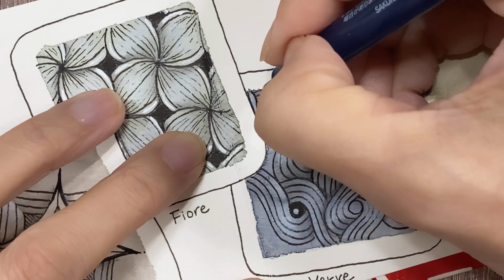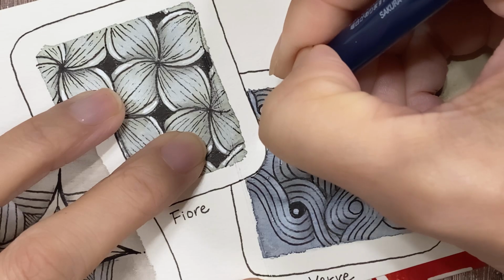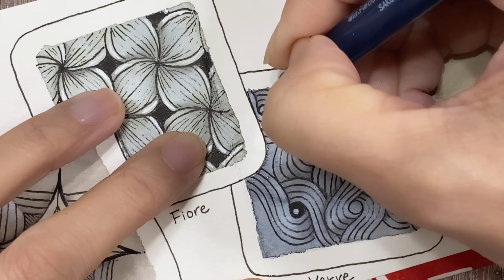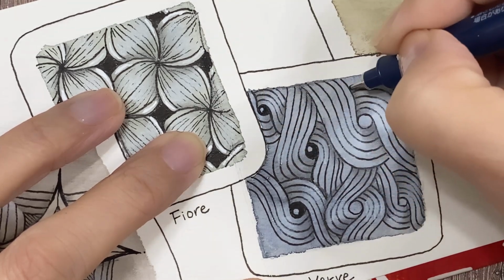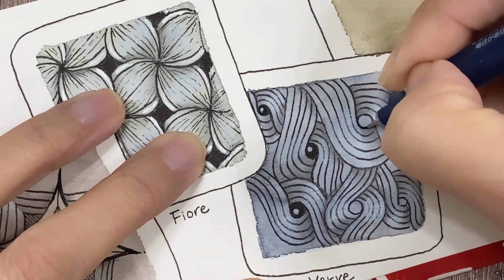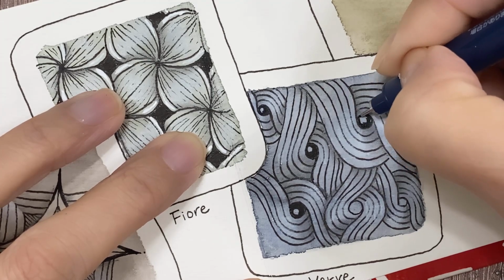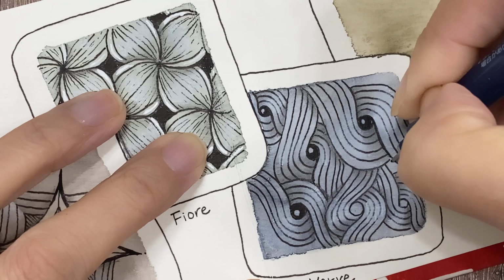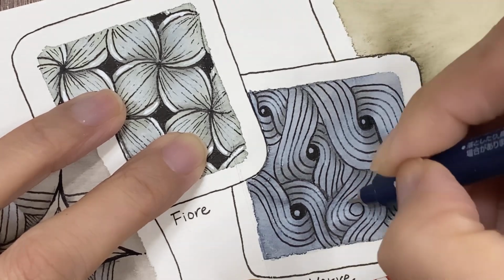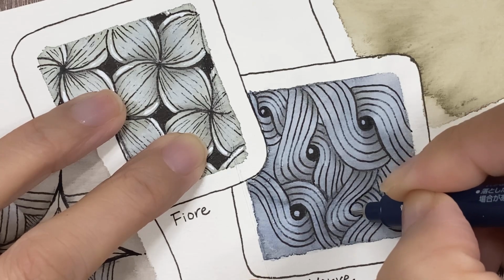And as you see, I left a little tiny dot, not in the middle, but inside the orb to bring the light. You don't have to, since I'm gonna come back in with a white gel pen. But if you don't have a white gel pen, that's how you can do it. You can bring the light by leaving the space blank.